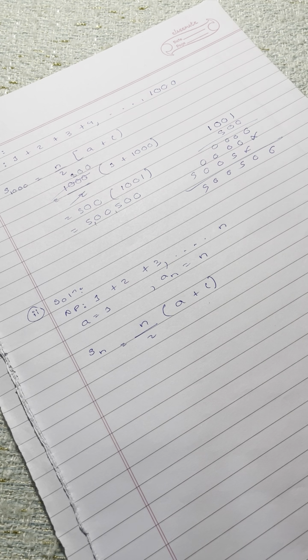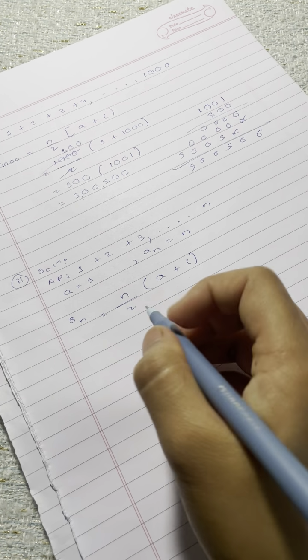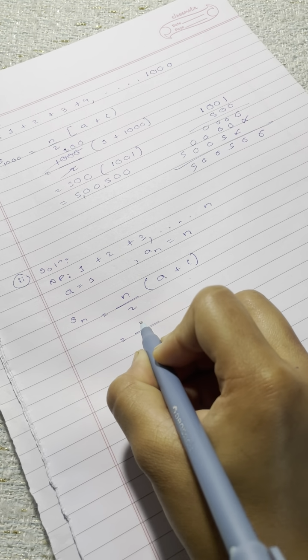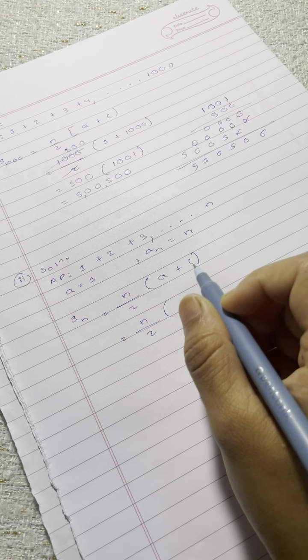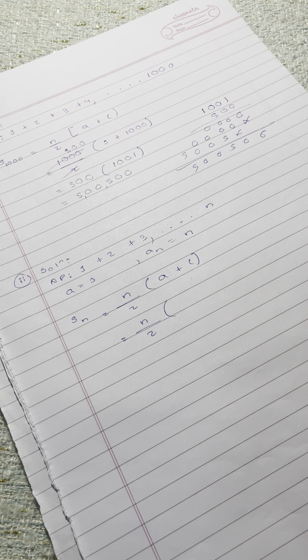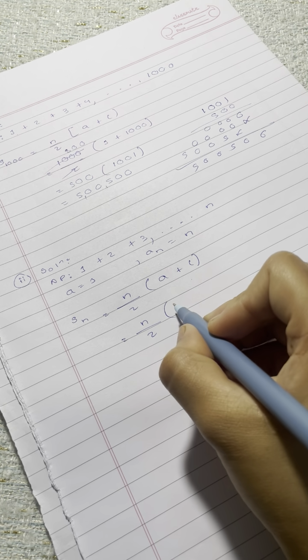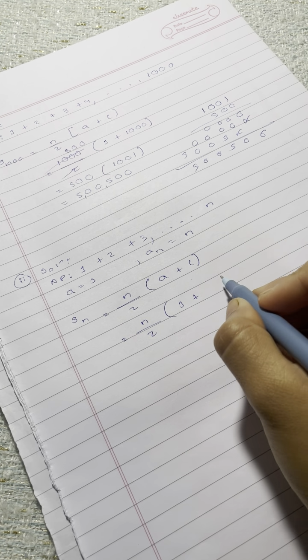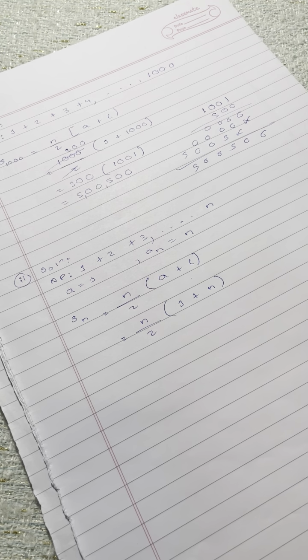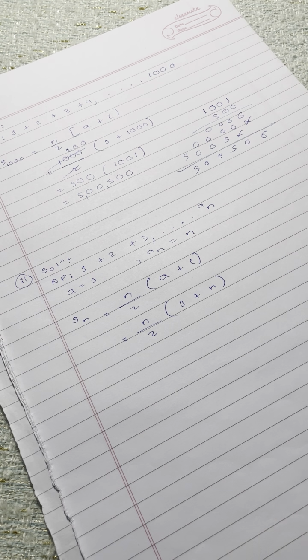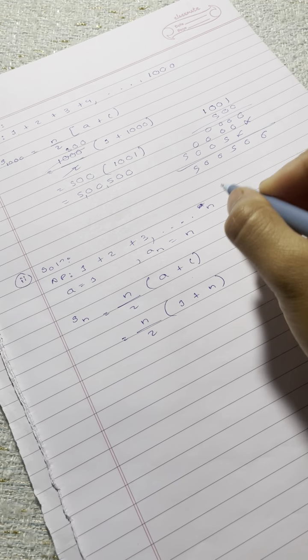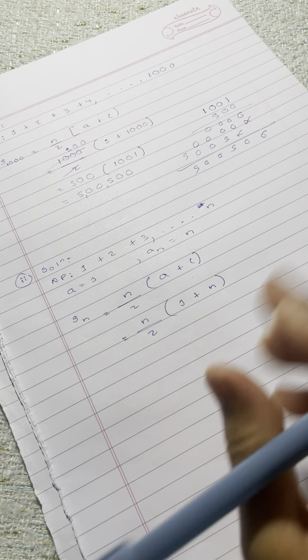Where we know that a, the first term, is 1, and l, the last term, is n, which is an unknown value.